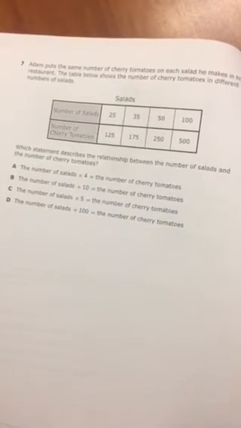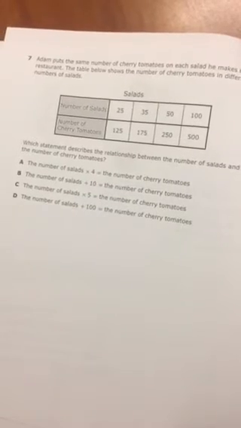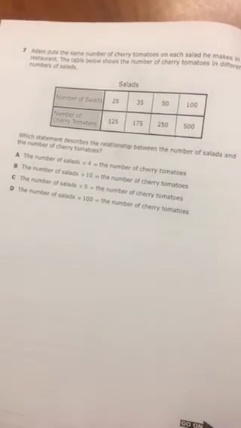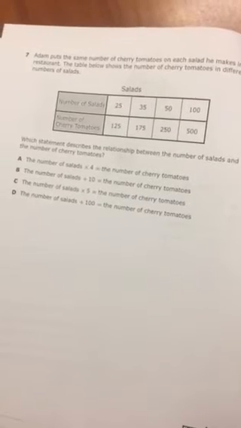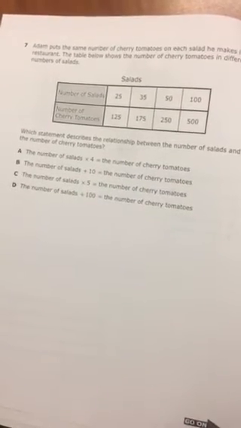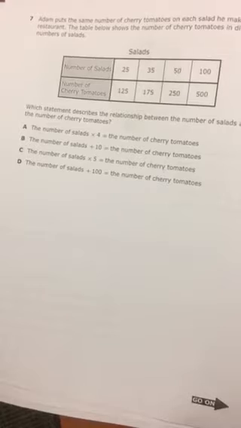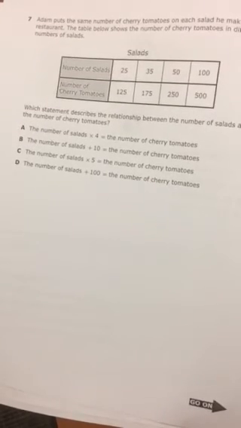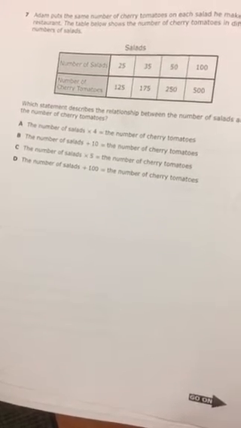Question 7. Adam puts the same number of cherry tomatoes on each salad he makes in his restaurant. The table below shows the number of cherry tomatoes in different numbers of salads. Which statement describes the relationship between the number of salads and the number of cherry tomatoes? A, the number of salads times 4 equals the number of cherry tomatoes. B, the number of salads plus 10 equals the number of cherry tomatoes. C, the number of salads times 5 equals the number of cherry tomatoes. D, the number of salads plus 100 equals the number of cherry tomatoes.